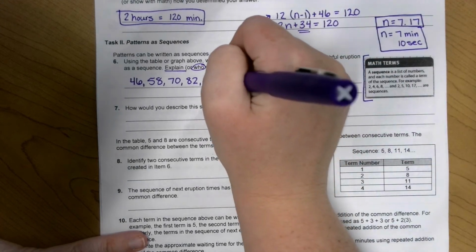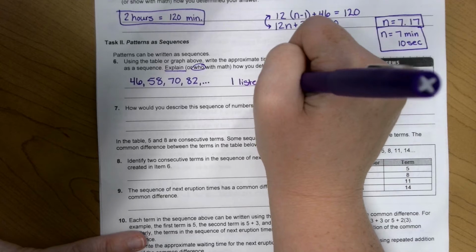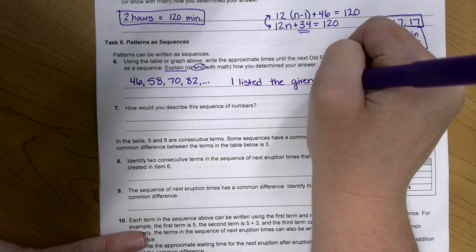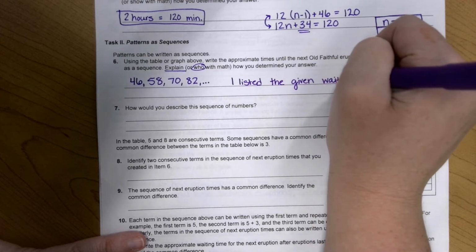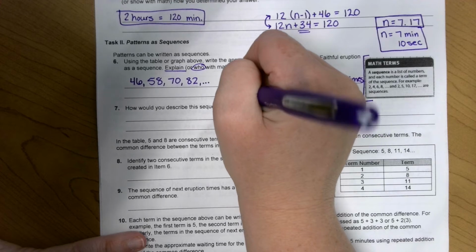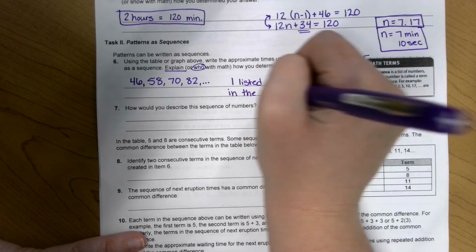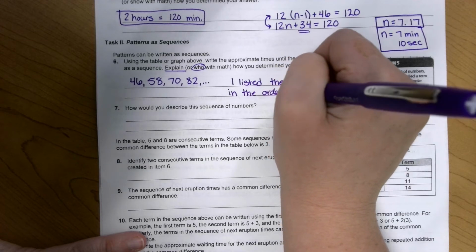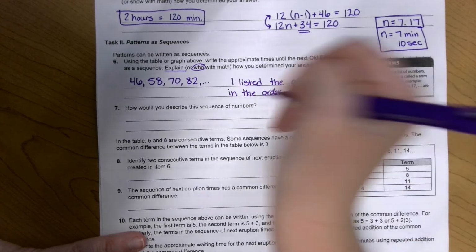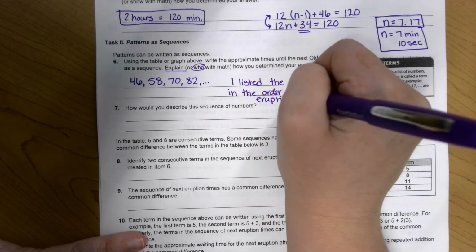So what we're going to say is: I listed the given wait times in the order according to eruption length. I could have used the whole line, but I decided not to.